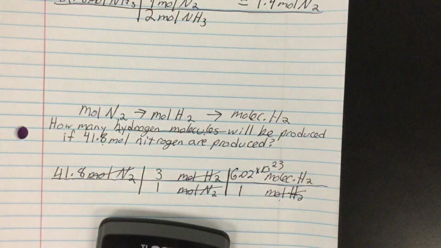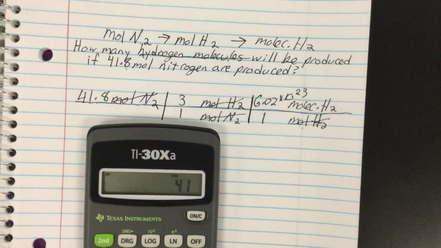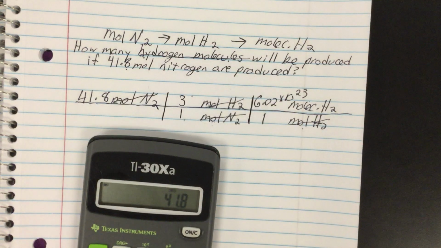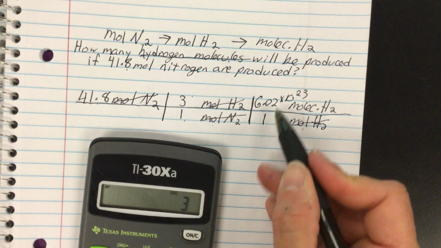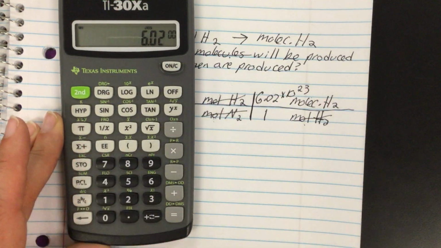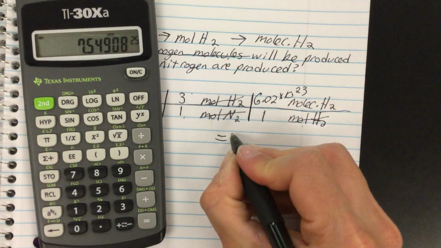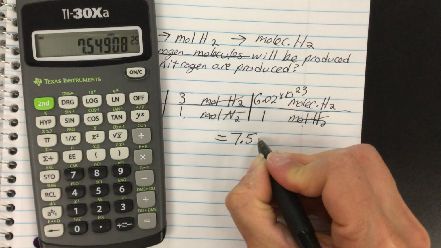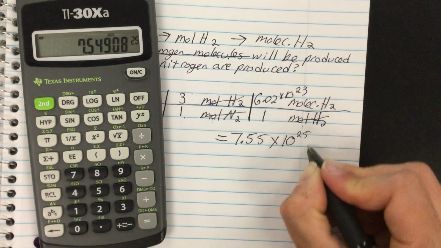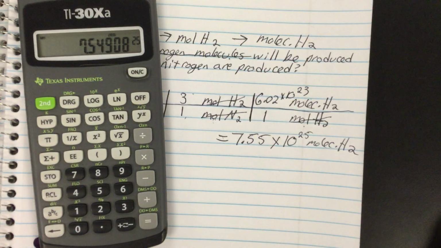So we get a calculator. 41.8 divided by 1 times 3, divided by 1 times, again, 6.02 times 10 to the 23rd equals, and my answer will be, we'll round, 7.5 times 10 to the 25th molecules H2. Okay, good luck.